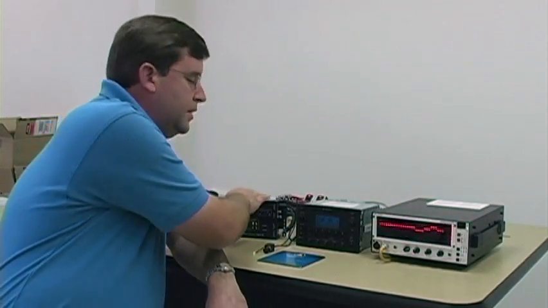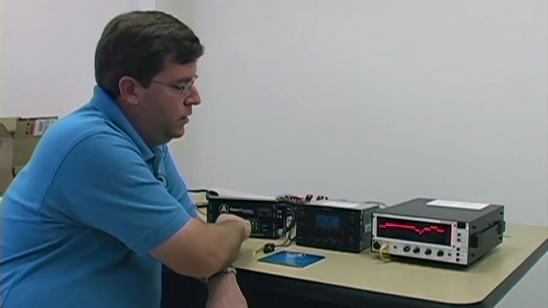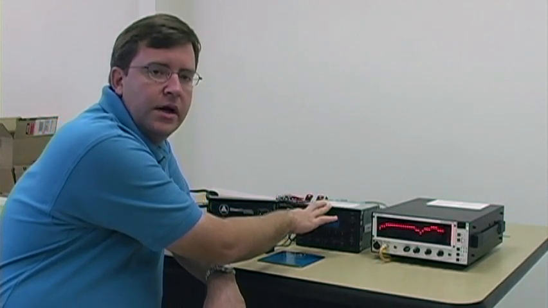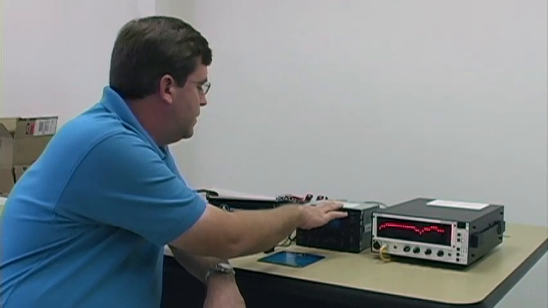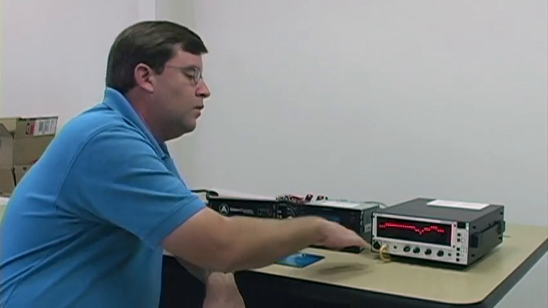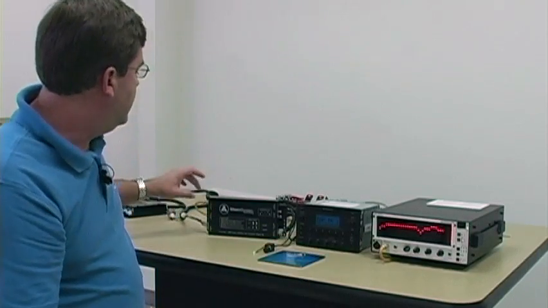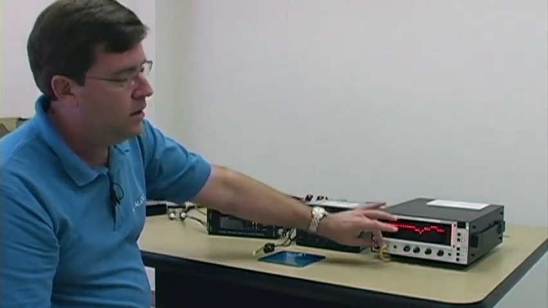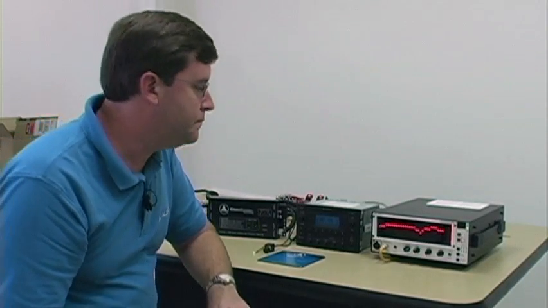I have the DSP processor defeated to show you the natural response of the radio. Signals going from this radio into the DSP unit and then right out into the RTA. So the output of the CleanSweep is connected directly into the input of the RTA.